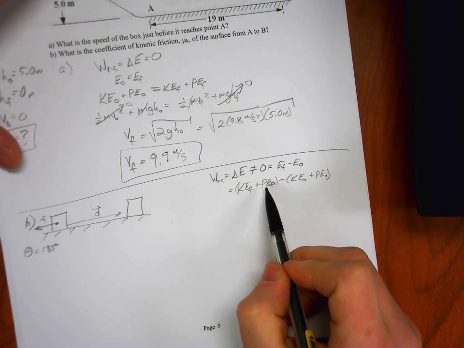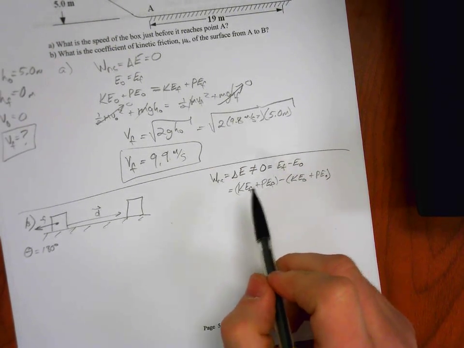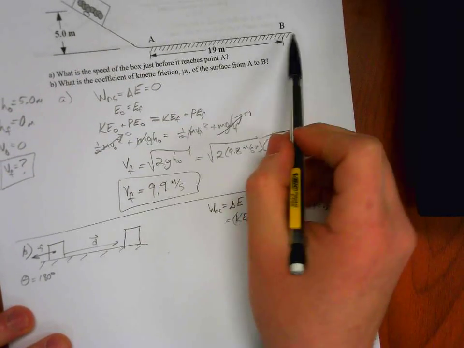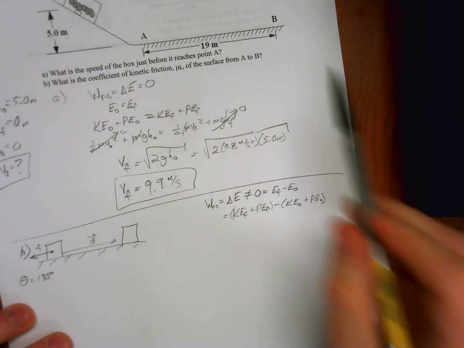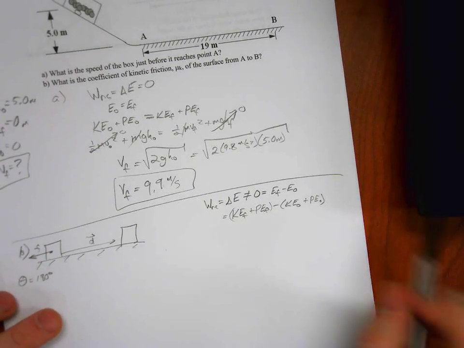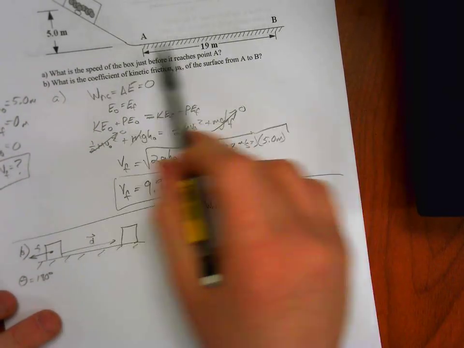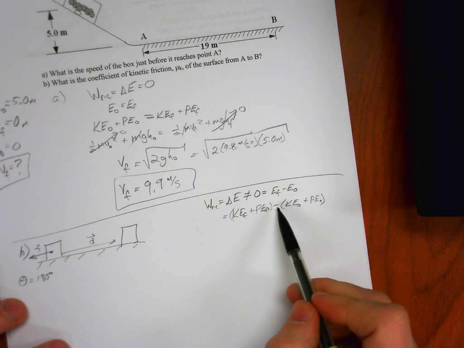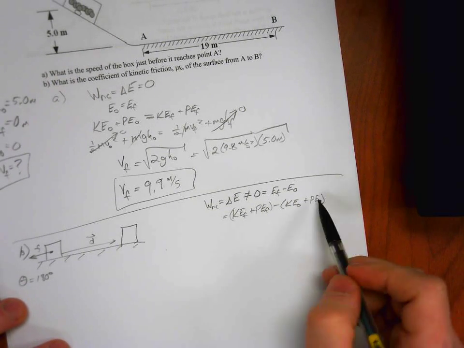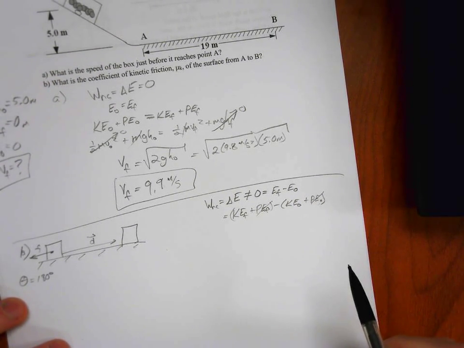Now, the potential energy: we defined this level as zero potential energy, but even if we didn't, whatever the potential energy at the surface is, it's the same in the final and the initial case, so these two are going to subtract out.